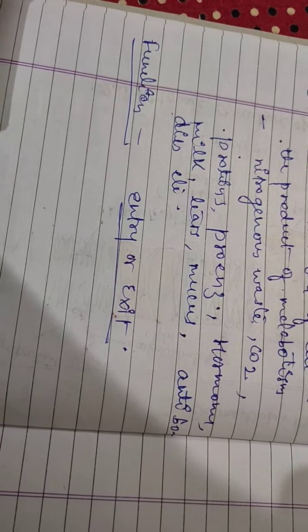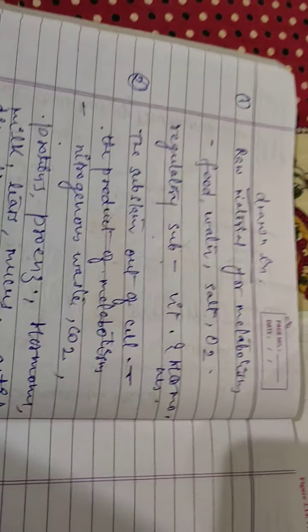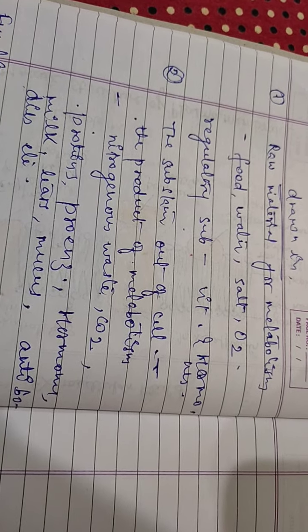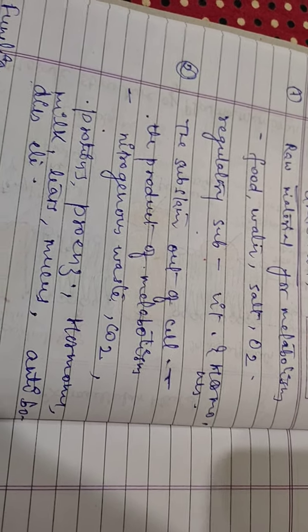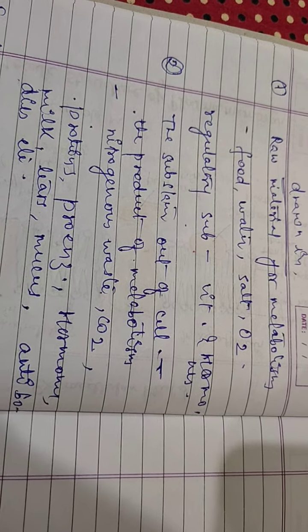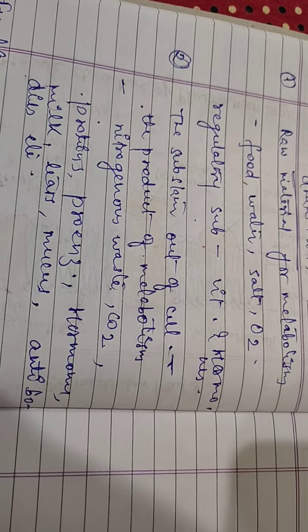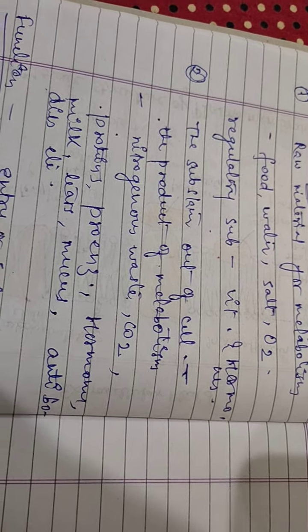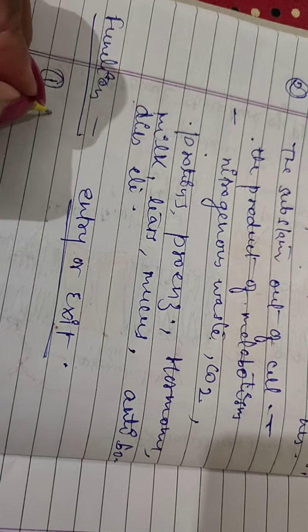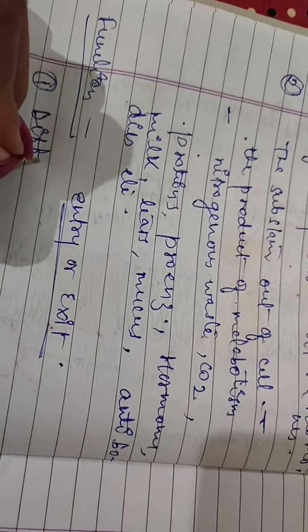Then, studies on the function of the plasma membrane have shown that it performs certain physical activities as well, like diffusion of substances and osmosis. I think you hear these two words for the first time. Diffusion, I hope you heard it earlier.